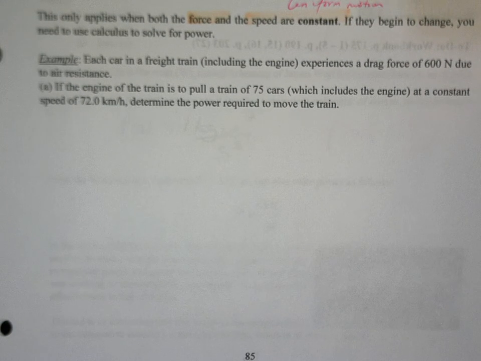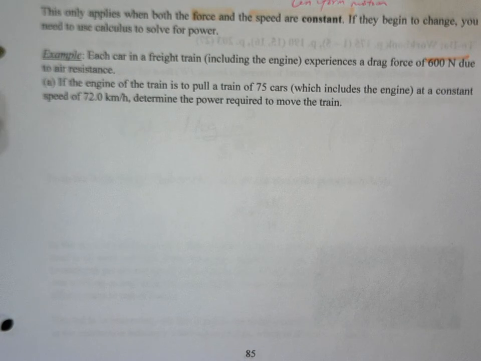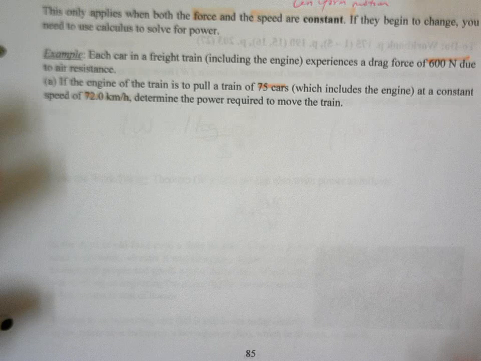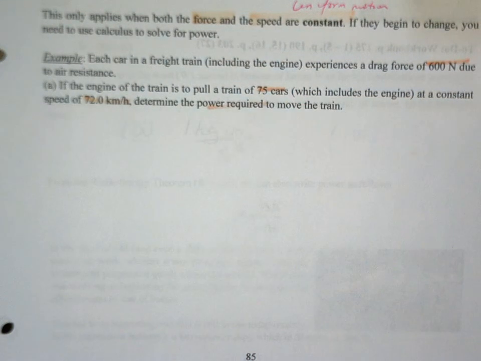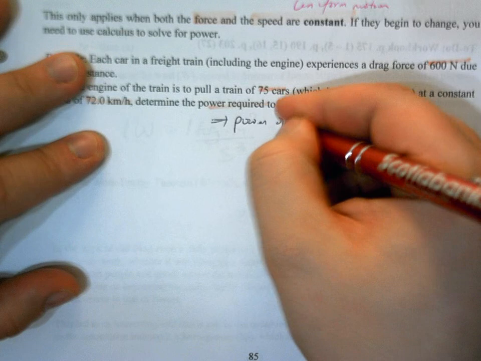Each car in a freight train, which includes the engine, experiences a drag force of 600 newtons due to air resistance. If the engine of the train is to pull a train of 75 cars, which includes the engine, at a constant speed of 72 kilometers per hour, determine the power required to move the train. What we should probably specify here is that this is the power of the engines.